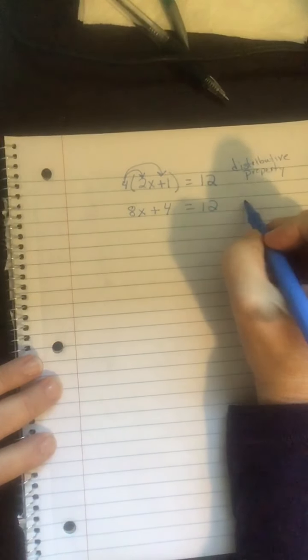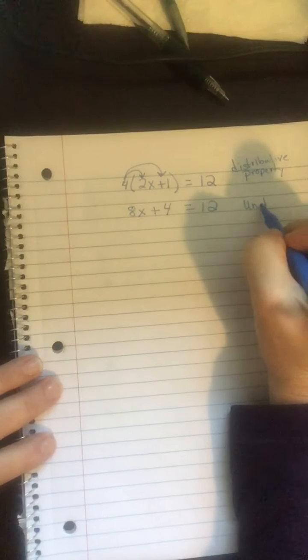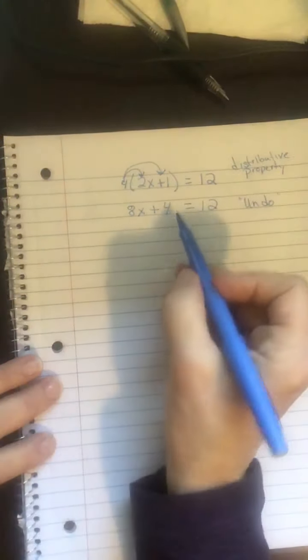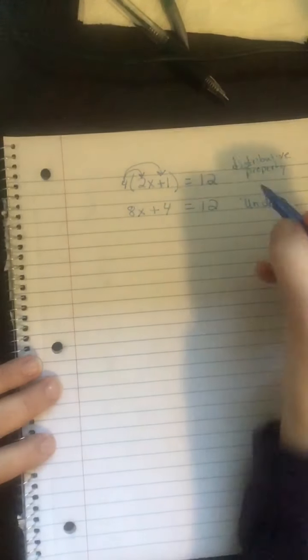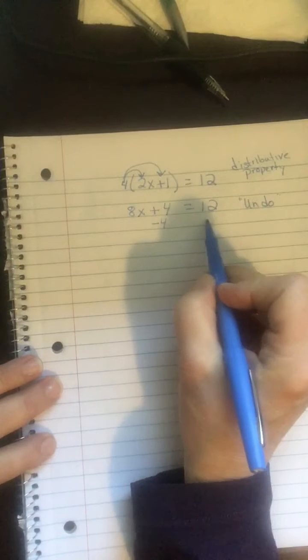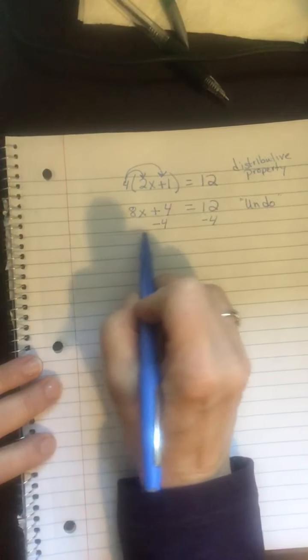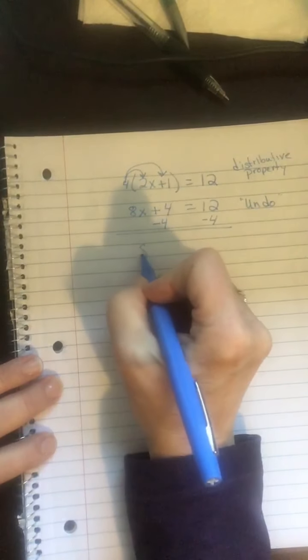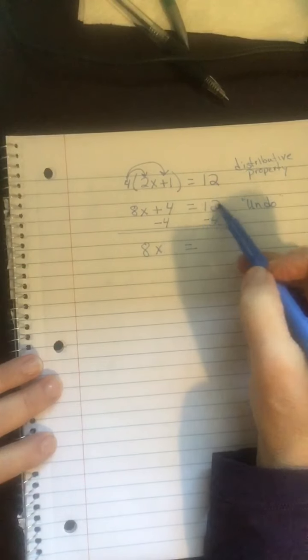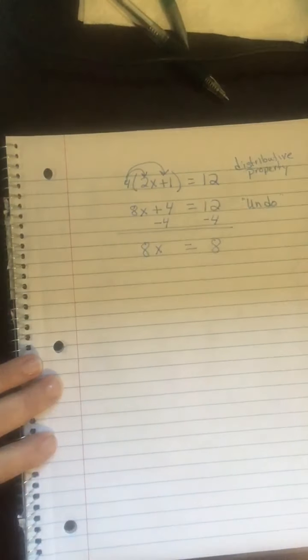Okay, now we need to undo the problem. We're going to do the opposite operation. So I'm going to do minus 4, draw my line. So I'm left with 8x equals 12 minus 4, which would be 8.